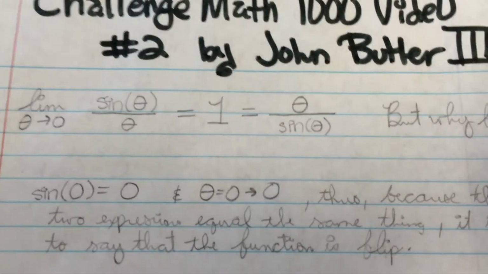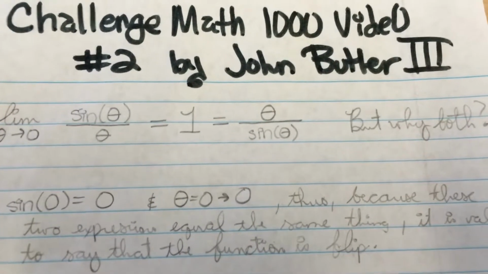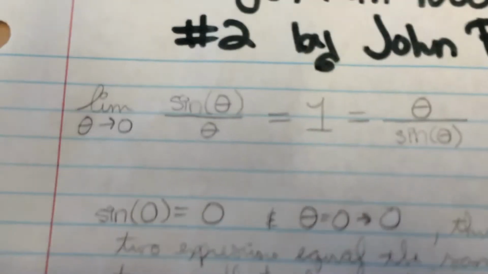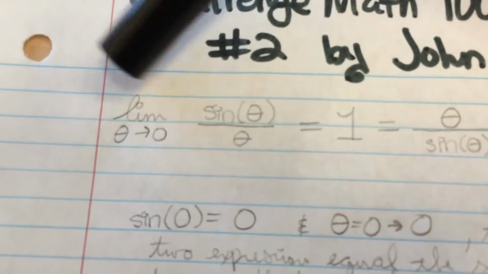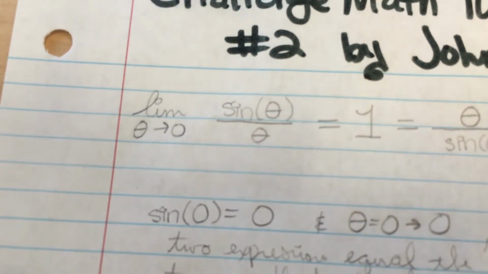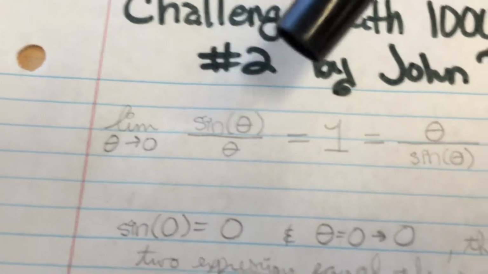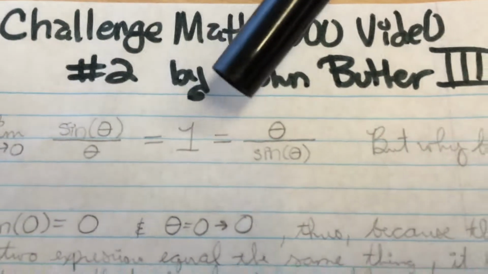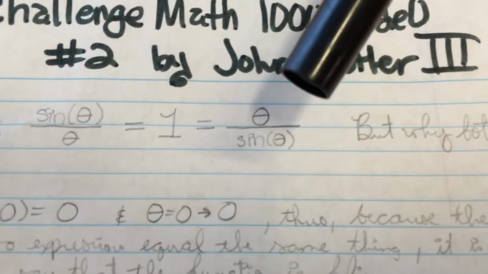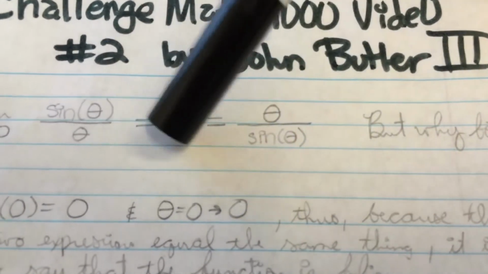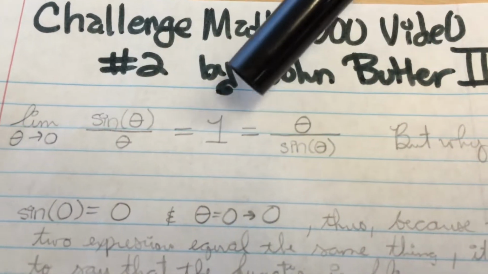But the first thing I want to do before explaining this problem is explain a simple concept: the limit as theta approaches 0 of sine theta over theta is 1. However, that also means that theta over sine theta is also equal to 1. The limit of that is also equal to 1.